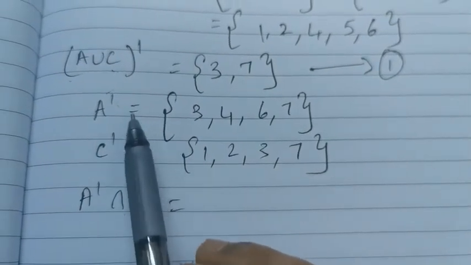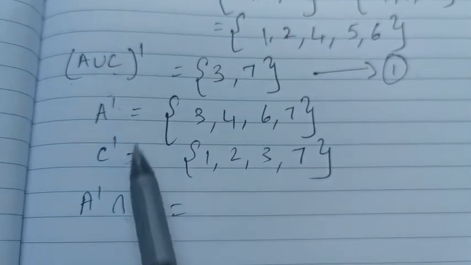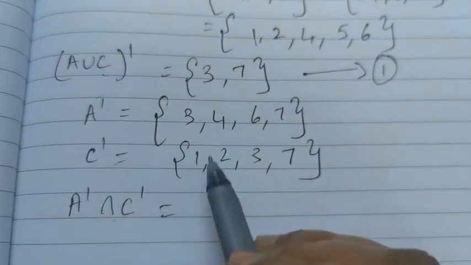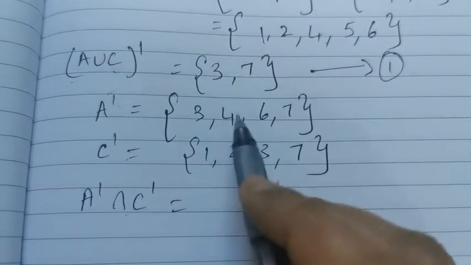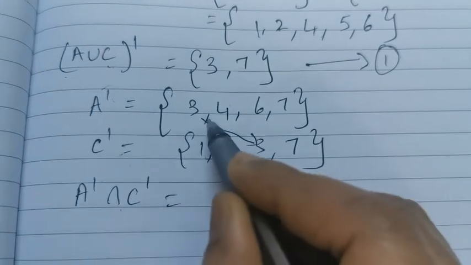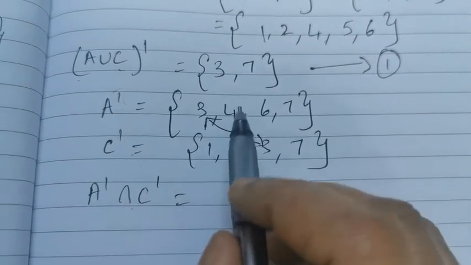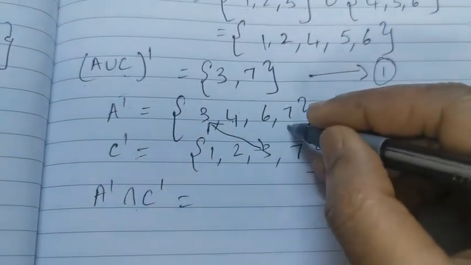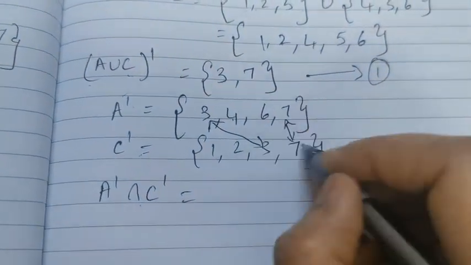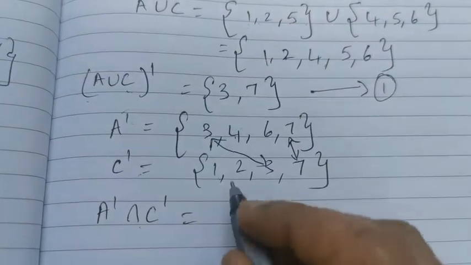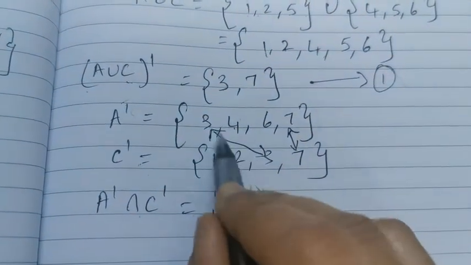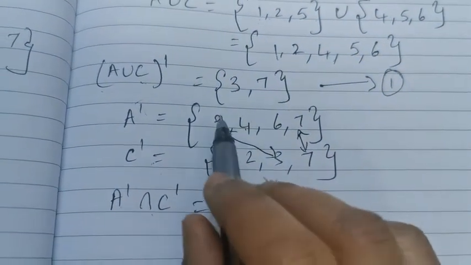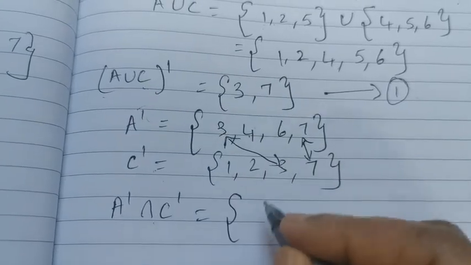Intersection means we will find the common elements between A complement and C complement. Do we have 1? No. 2? No. 3 is there in both the sets. 4, 6 and 7 is present in both the sets. Therefore, there are only two elements which are common between the two sets. They are 3 and 7.